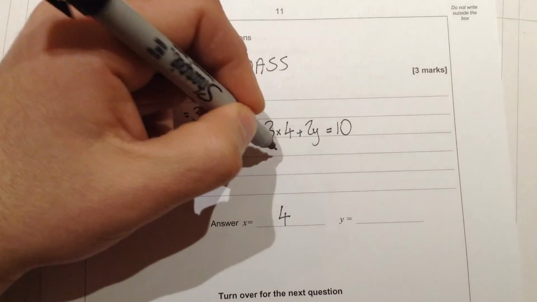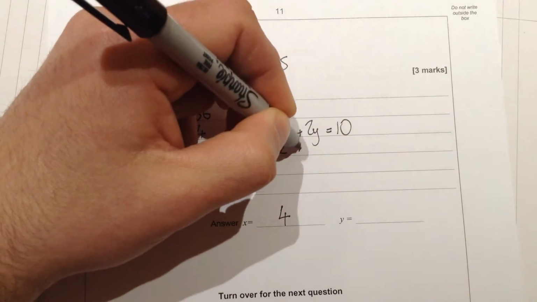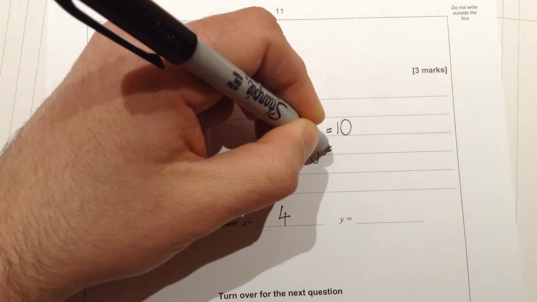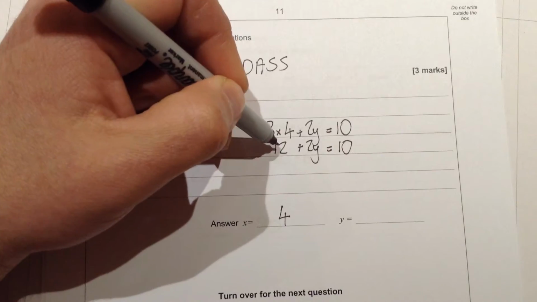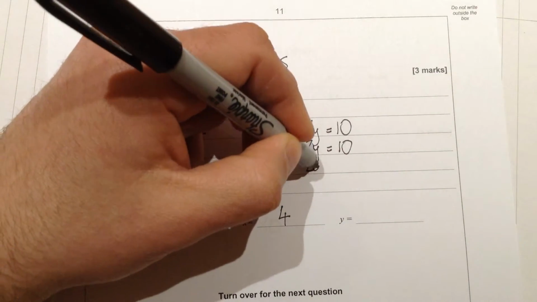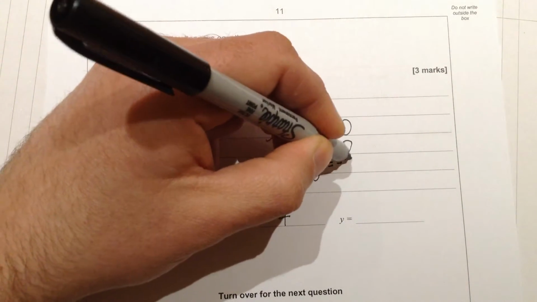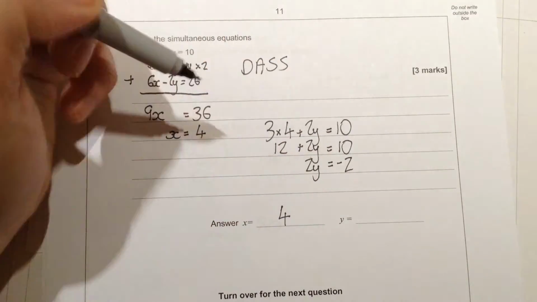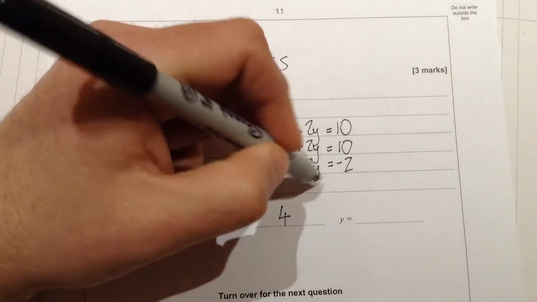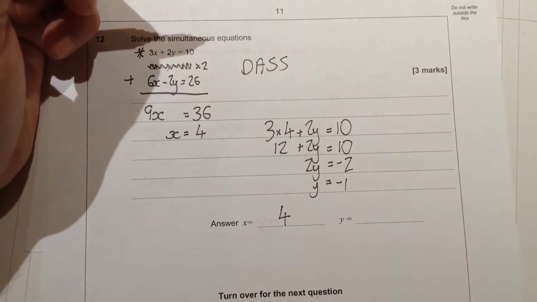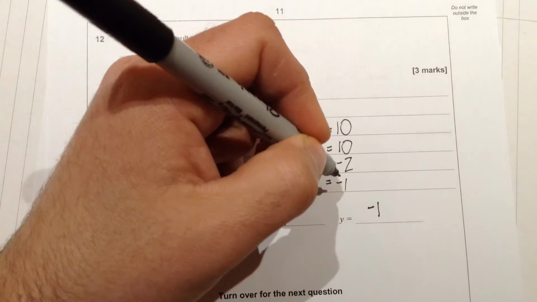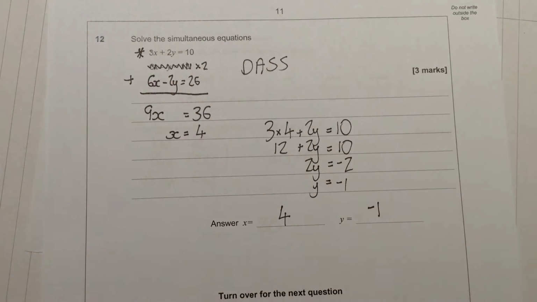So here we get 3 times 4, which is 12, plus 2y equals 10. I'd then need to take 12 away from both sides to leave me with 2y equals minus 2, because I've done 10 take away 12. So dividing by 2 means that y must equal minus 1. So I can put that onto my answer line at the bottom.